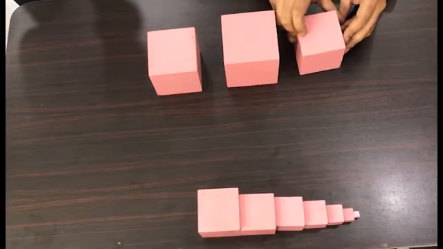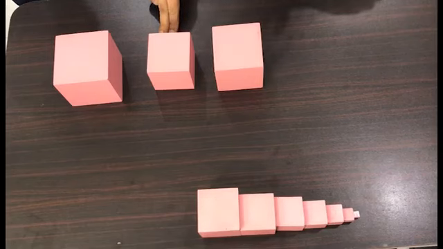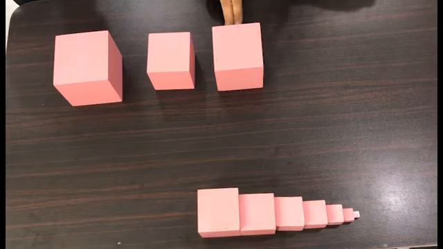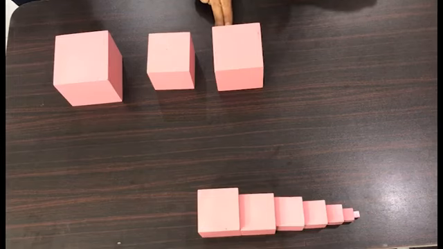Remember, we extend second period. So what I'm going to do is I'm going to change the position of the cubes first. So having changed the positions, we can ask again the same question. Can you please show me the cube which is just a little bit bigger than this one? And can you please show me the cube which is just a little bit bigger than this one? You can also say, can you please show me the cube which is bigger than both of these? Bigger than both of these, all right?